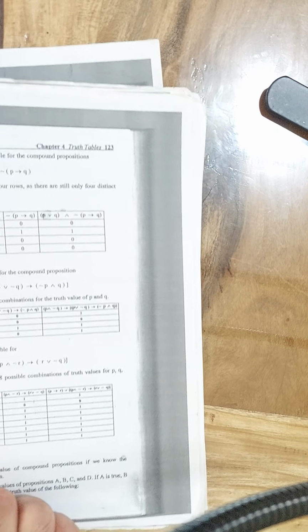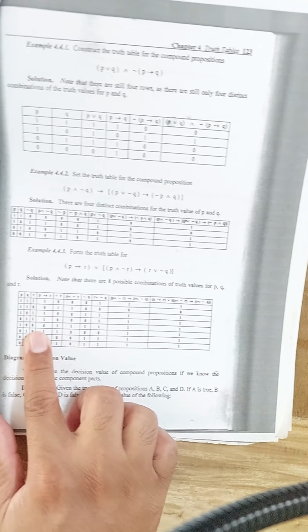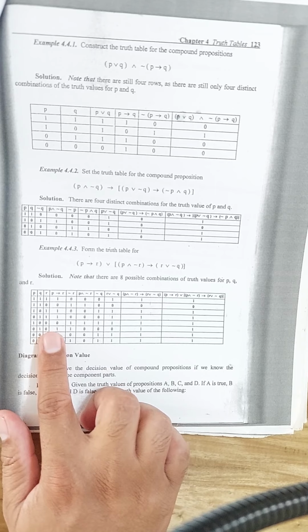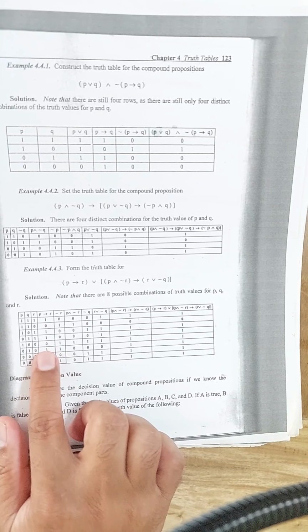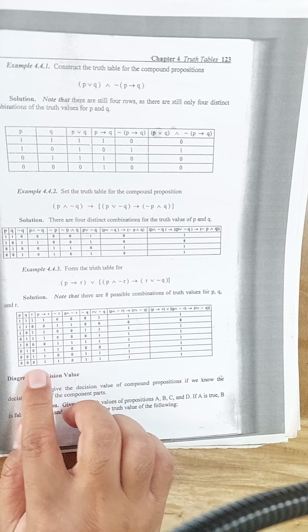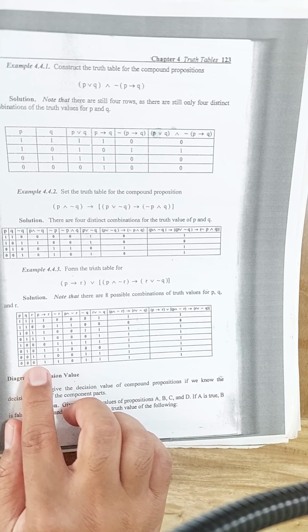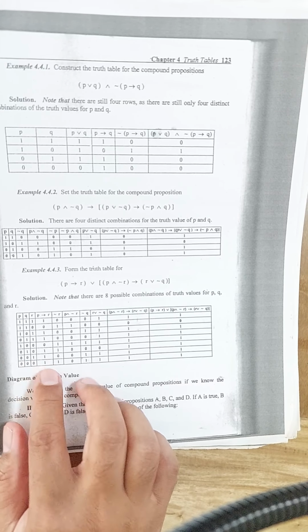How about if there are three statements, guys? So if there are three statements, there are three combinations. Okay, so take note.